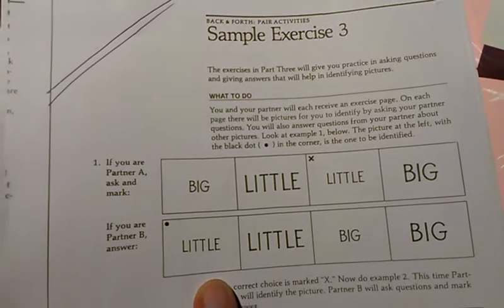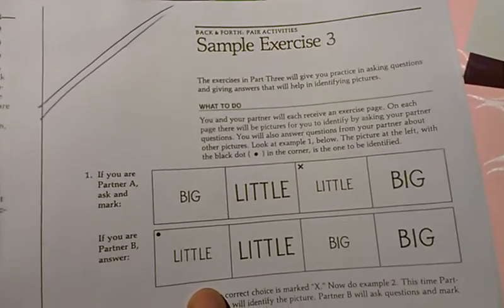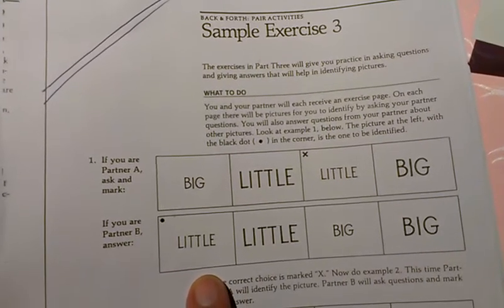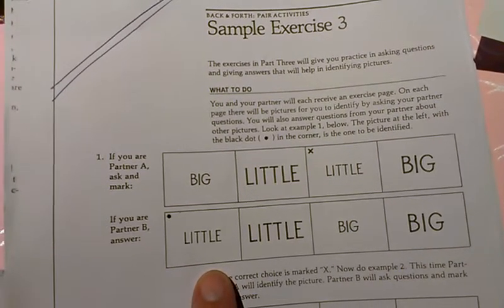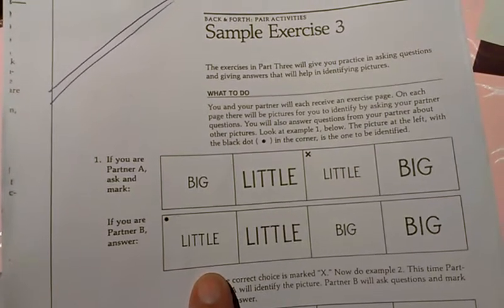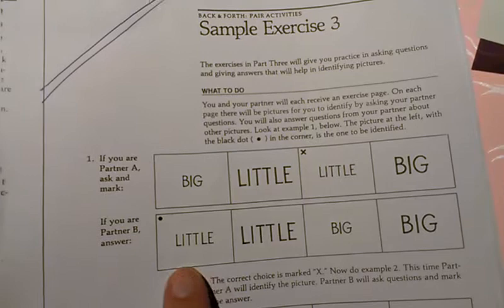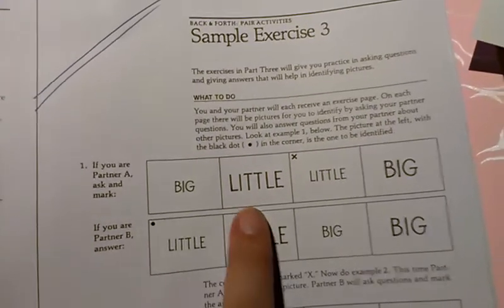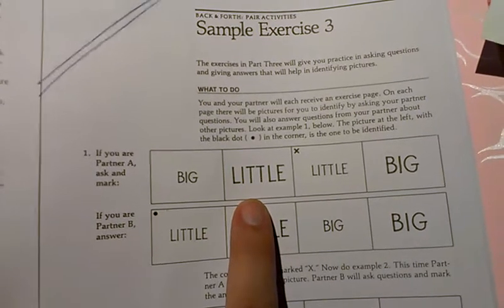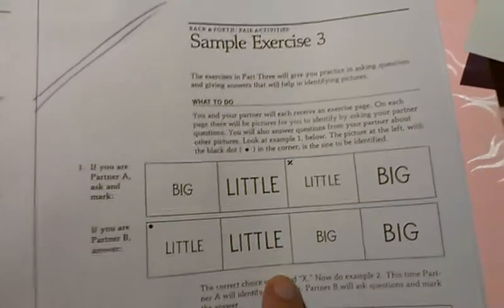So in this case, A would have to ask, is the picture marked where the word big is written in small letters? And B would say no. Next, is the picture marked where little is written in big tall letters? No, it isn't.